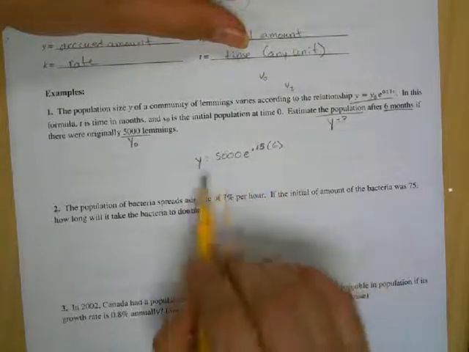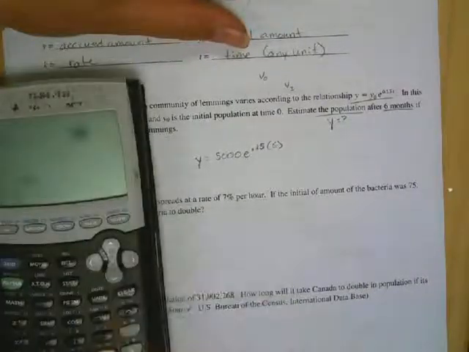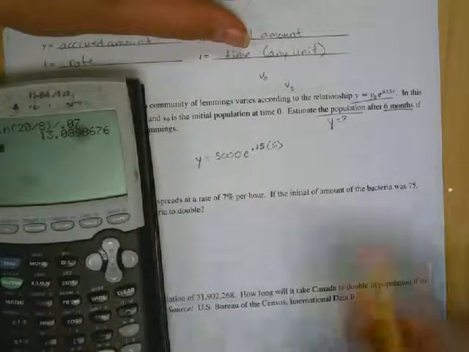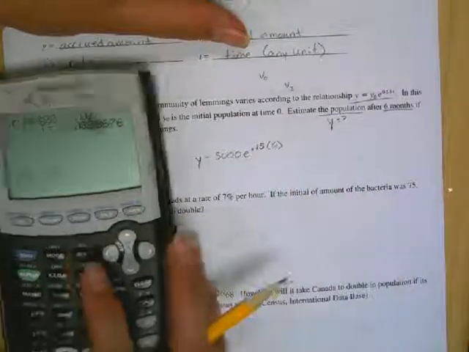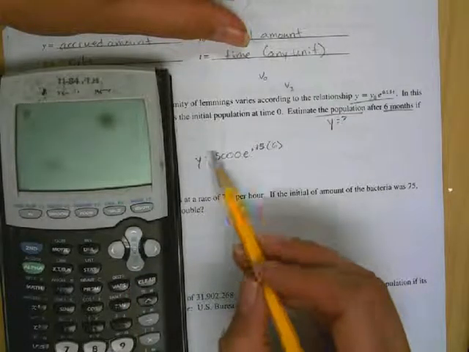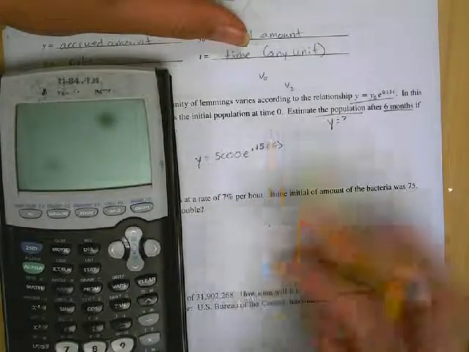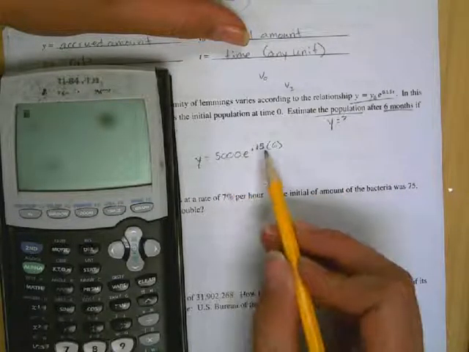Well, when I'm looking for y, I don't have to use the log or anything like that. This is a little different. If I was looking for t, t would be up in the exponent spot, in which case I would have to use the log to get it down. But since I don't have a variable up in the exponent, I don't need to use the logarithm yet. So here, I really just plug it in.